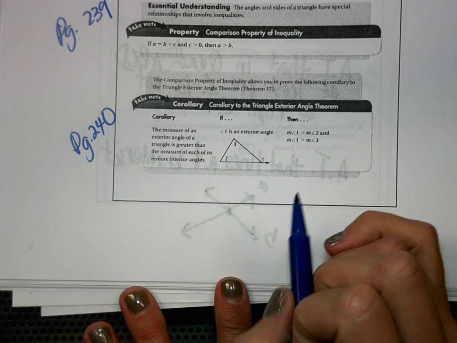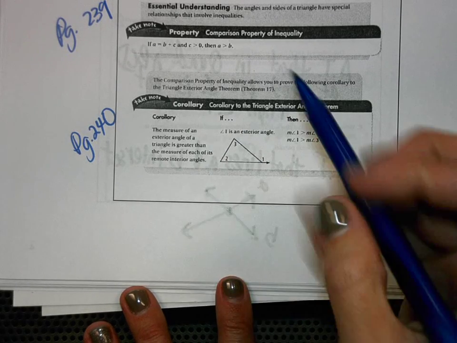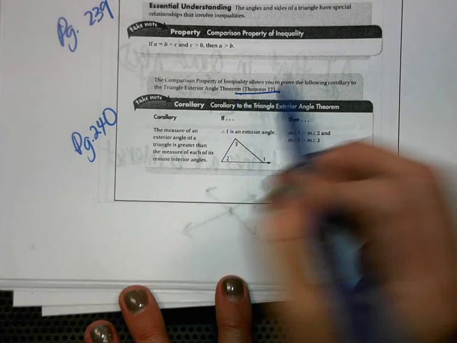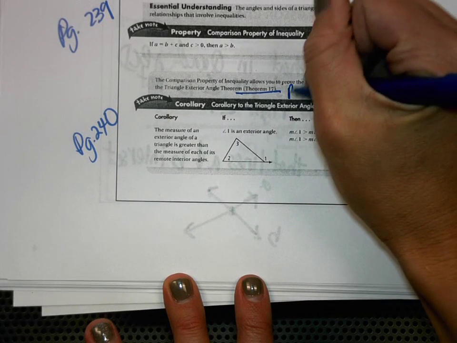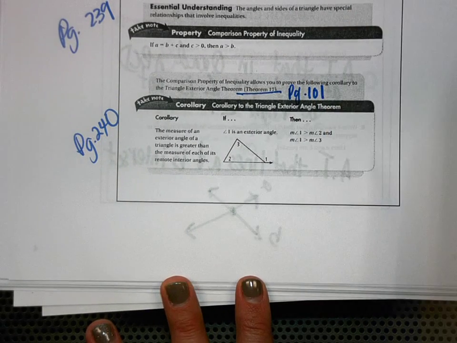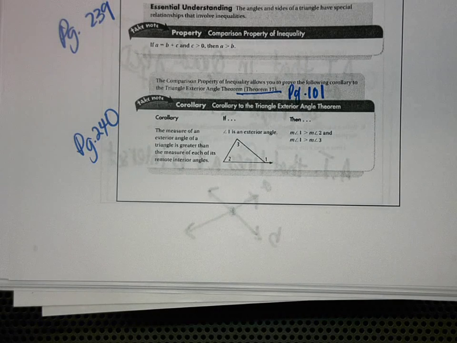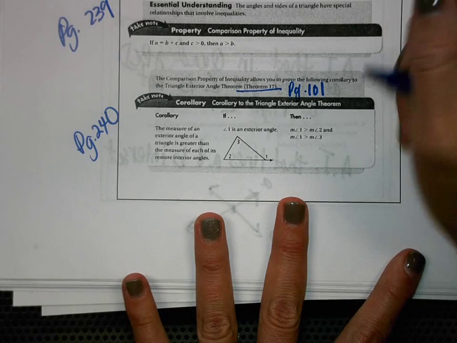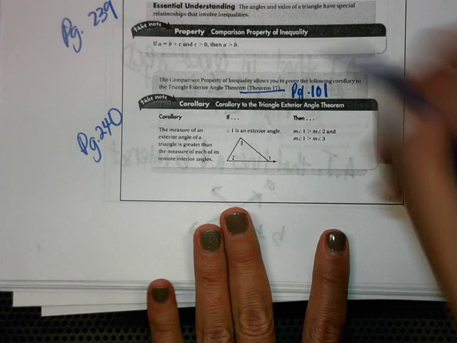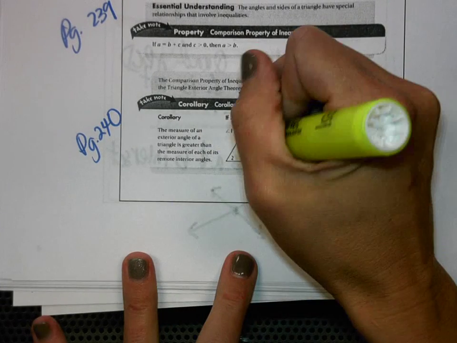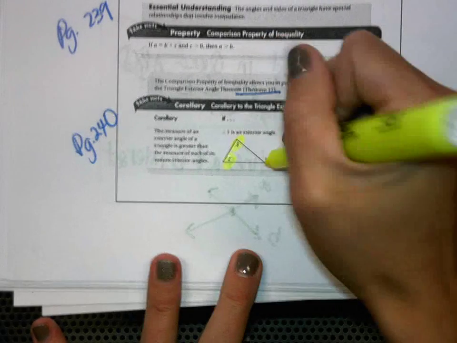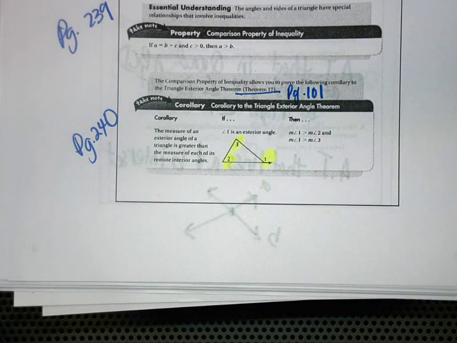Corollary to the triangle exterior angle theorem. We learned about the exterior angle theorem, and this was actually specifically on page 101 in your textbook. Now, I don't know if you guys completely remember it, but what that said was, if you have two angles, these two angles right here add to be angle 1.